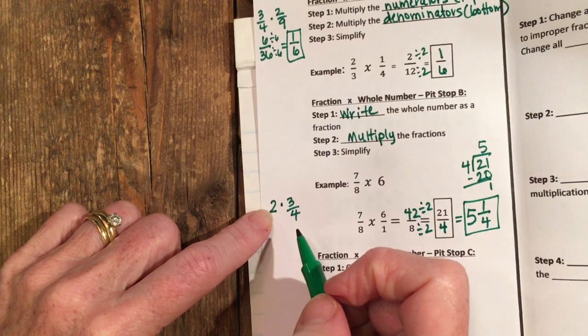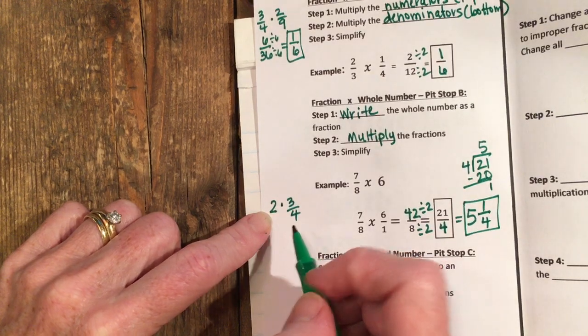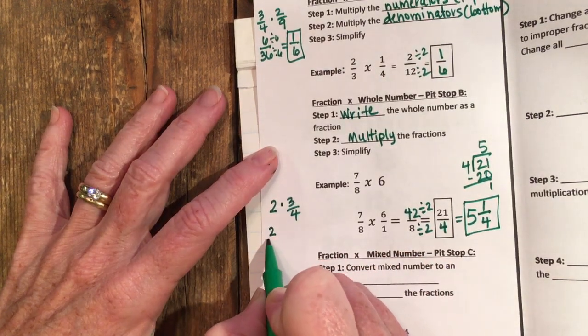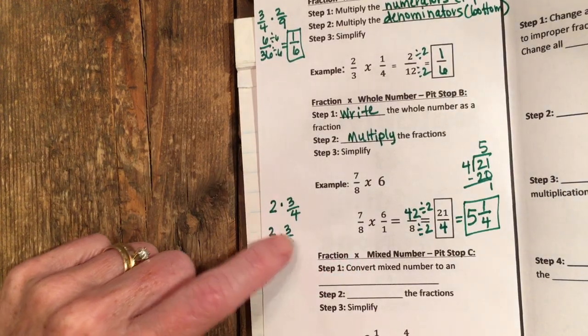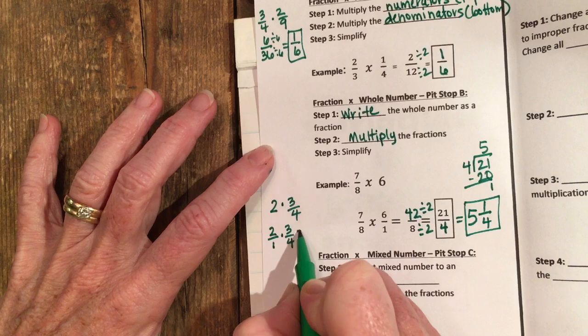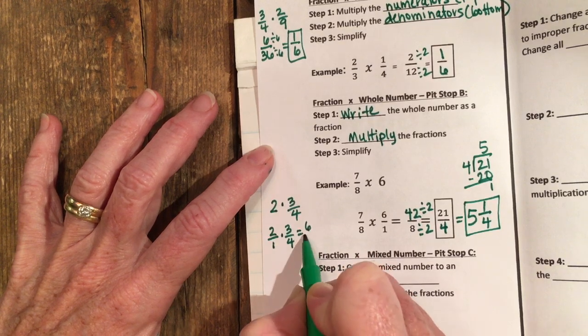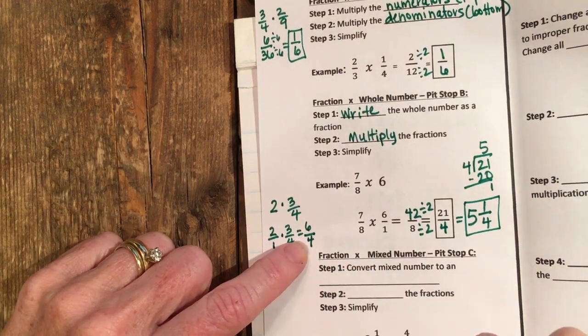All right, so the first step is to rewrite my whole number as a fraction. So I'm going to make that 2 over 1. 3/4 doesn't change. And then I multiply top times the top. What is 2 times 3? 6. What is 1 times 4? 4. I need to make this into a mixed number.